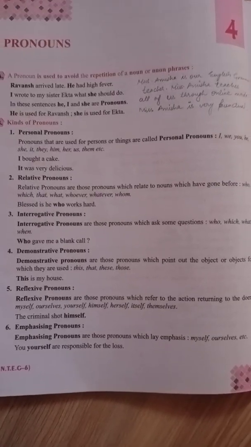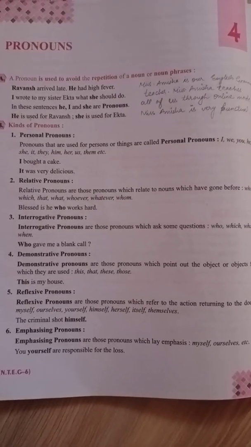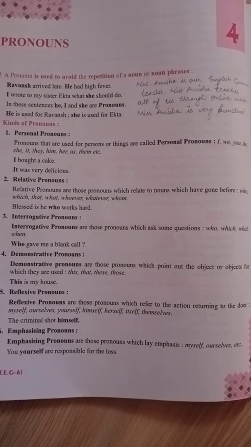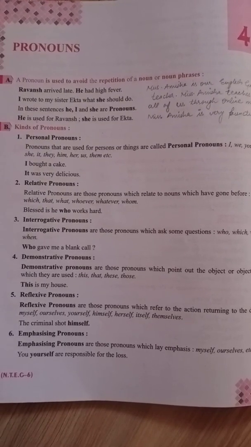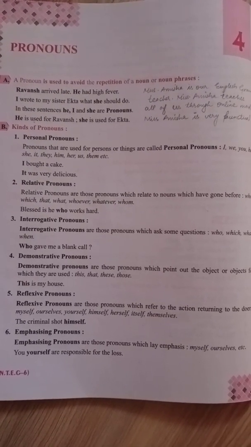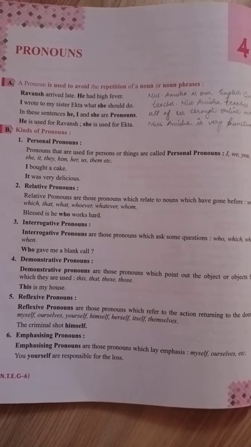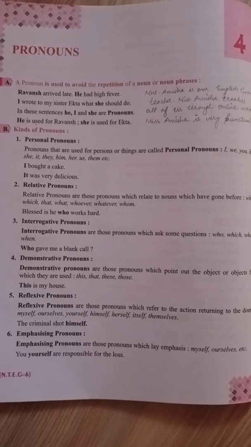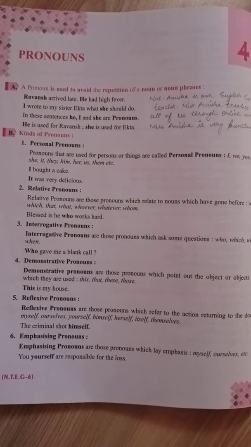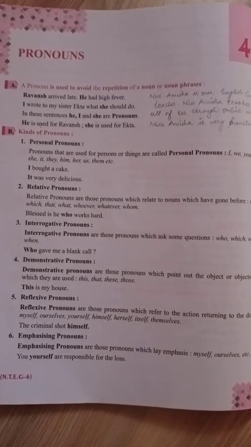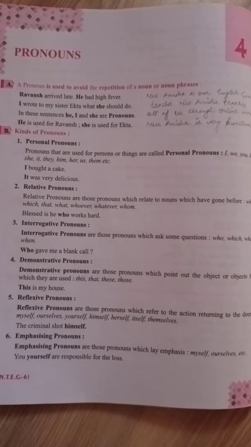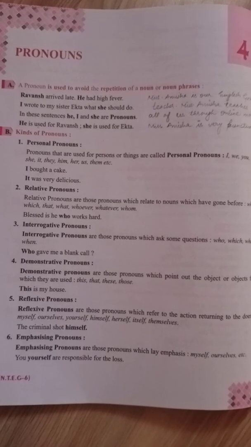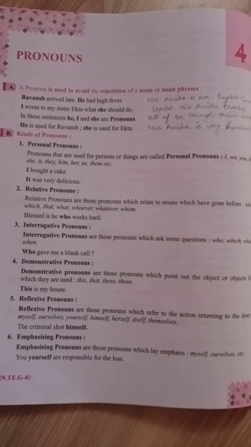Students, today I am here to start our chapter number 4, that is pronouns. In the previous video we have completed nouns. Hope you have understood it well. Now to start with pronouns, let's talk about what a pronoun actually is. Pronouns are always used to avoid the repetition of a noun or noun phrase. Whenever the repetition of a noun occurs, then to avoid its repetition, we use a pronoun in place of the noun.